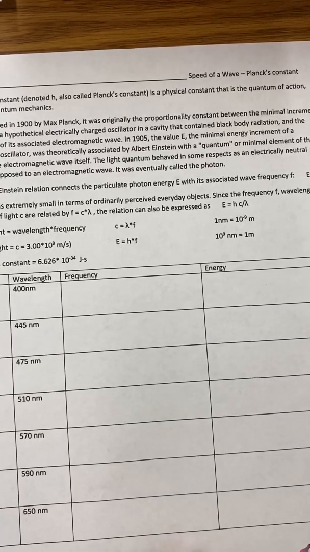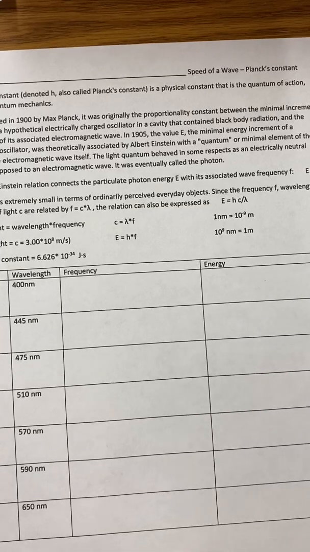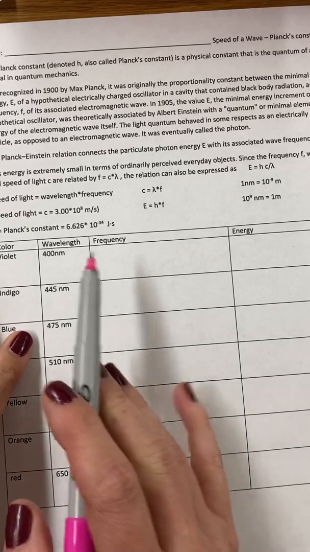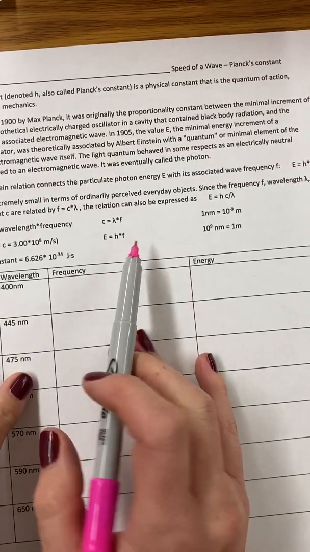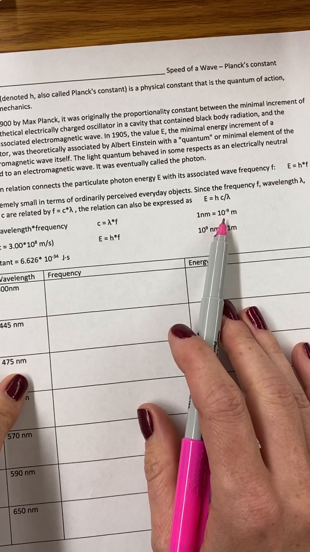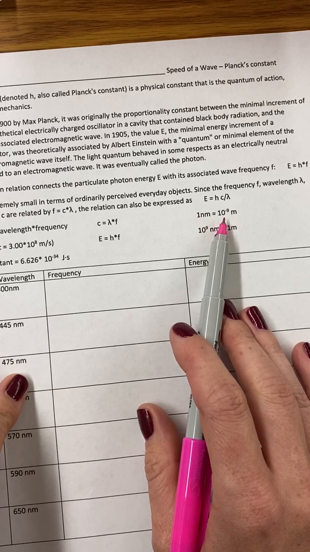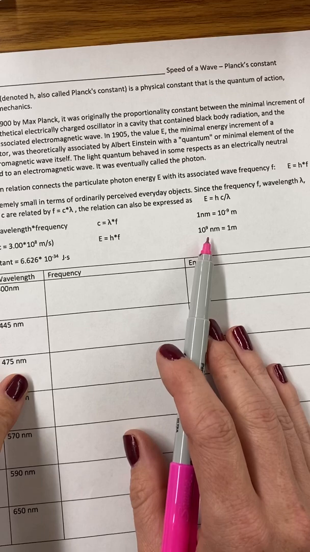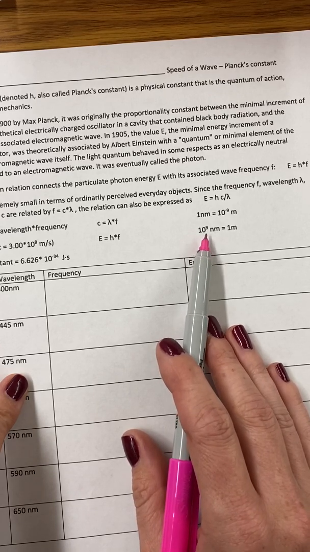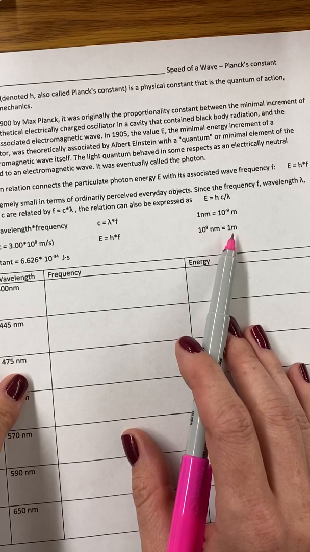Alright, this is the handout from today. I'm going to show you how to do an example and what I'm looking for, the level of work to copy down. So there's been some conversions done for you. 1 nanometer is equal to 10 to the negative 9 meters. And going the other way, 10 to the 9 nanometers is equal to 1 meter.